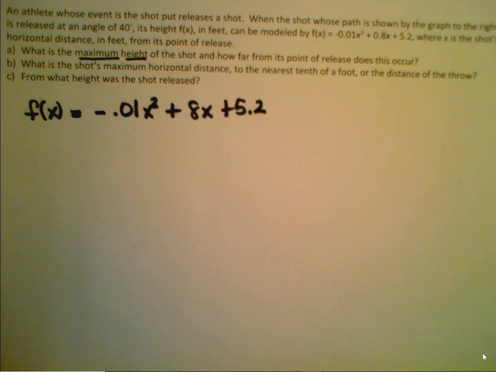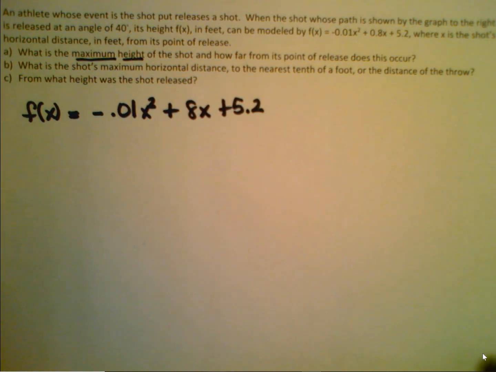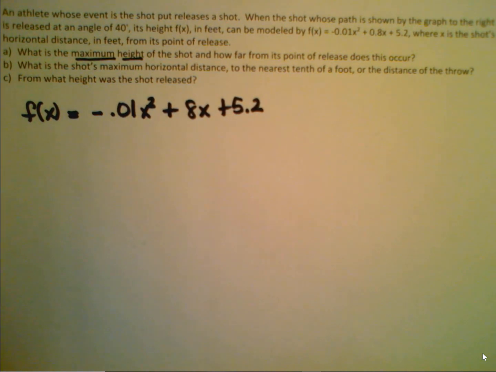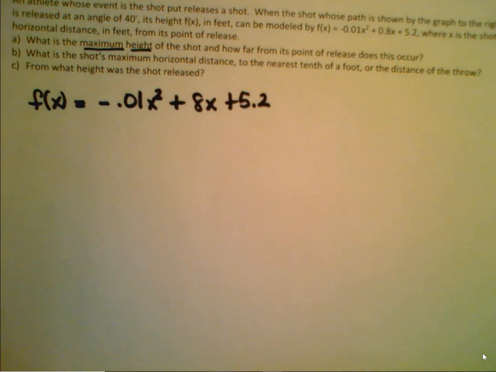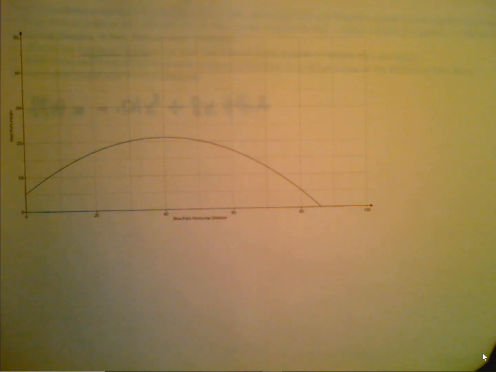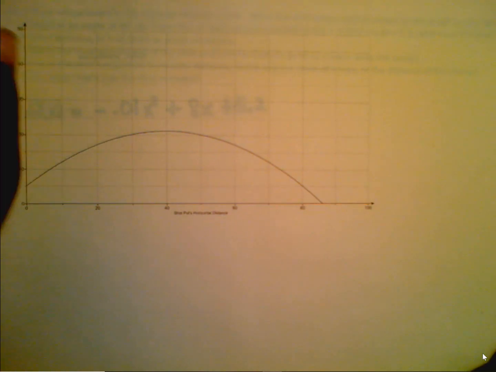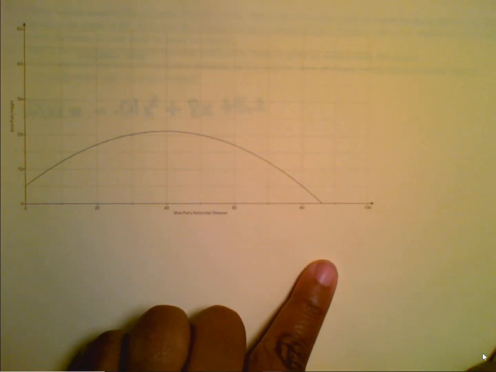Okay, so let's look at the first part. We're looking at the equation that's given. f of x is equal to negative 0.01x squared plus 0.8x plus 5.2. Now keep in mind, in this section we were talking about parabolas. And you notice that this diagram is in the form of a parabola where it's facing down.